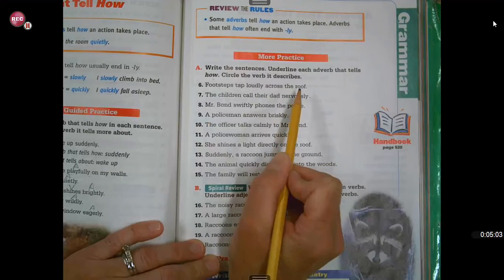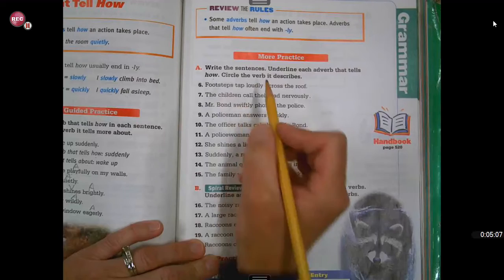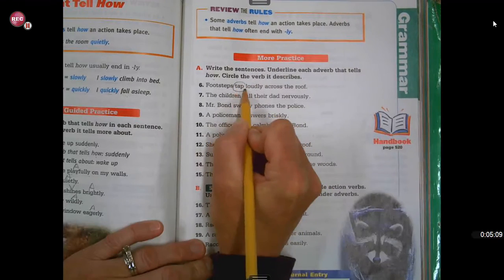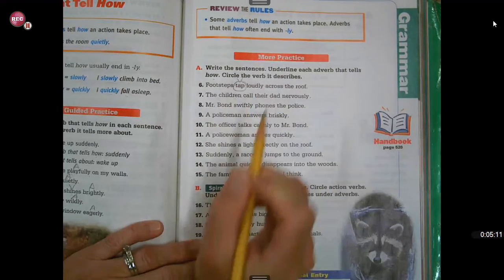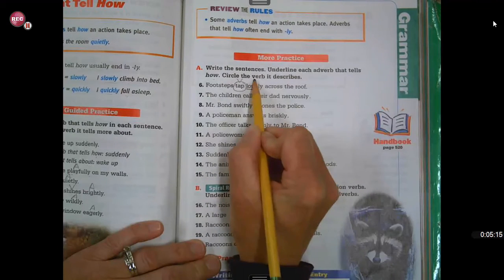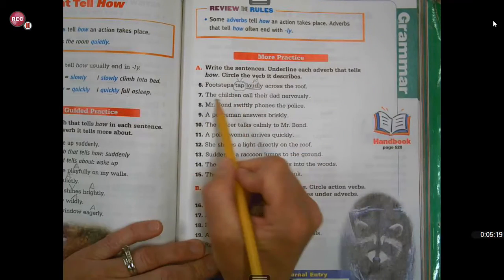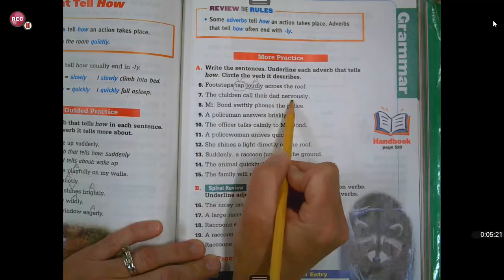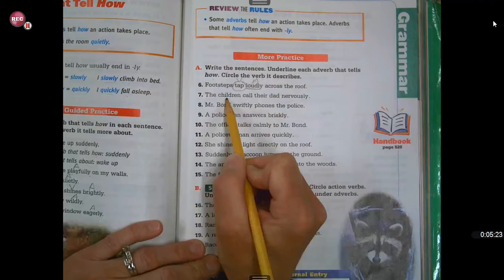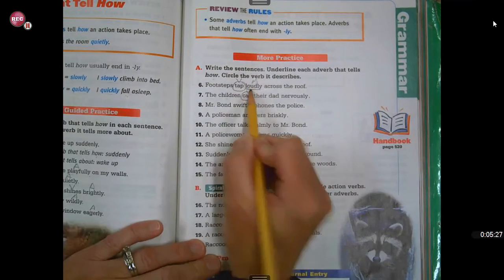First of all, what is my verb? What did the footsteps do? They tapped, so I'm going to circle that because that's the verb. How did they tap? Loudly. So this is our adverb. Number 7, the children called their dad nervously. What did the children do? They call, and that's your verb.